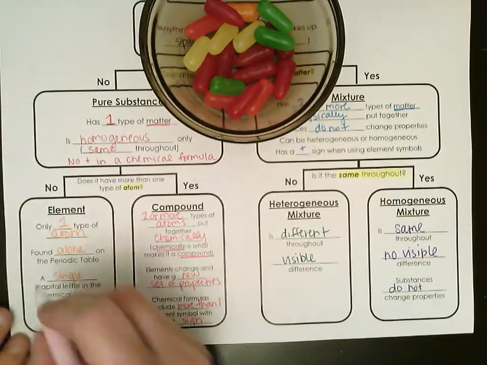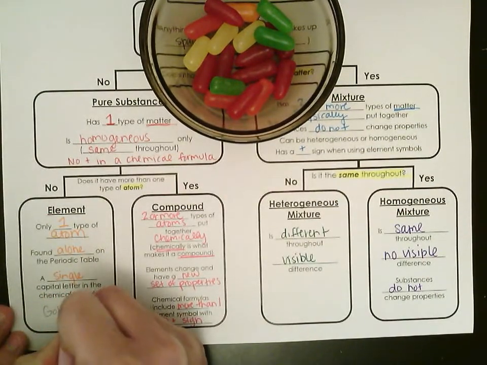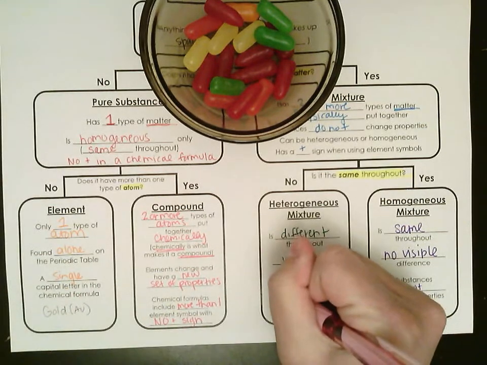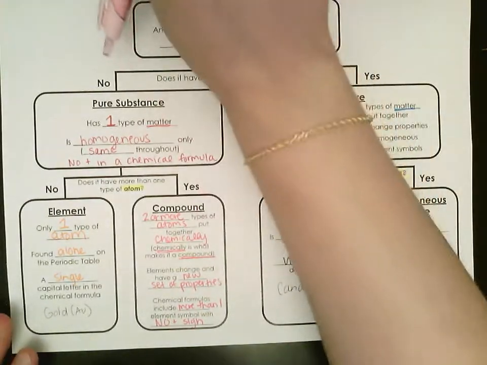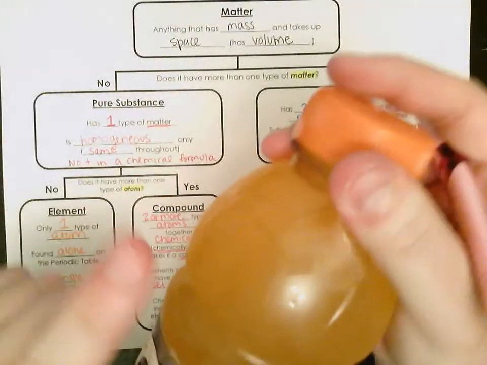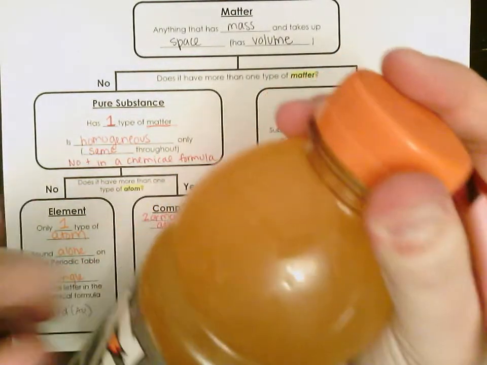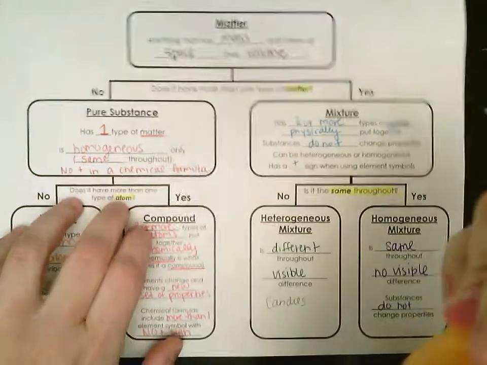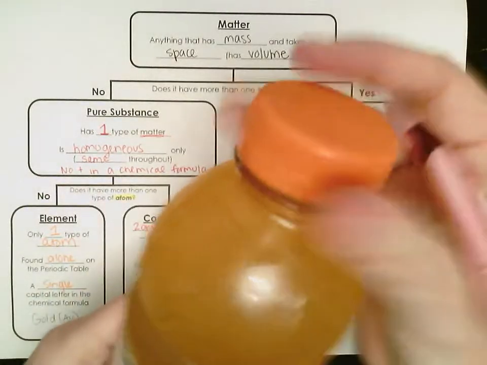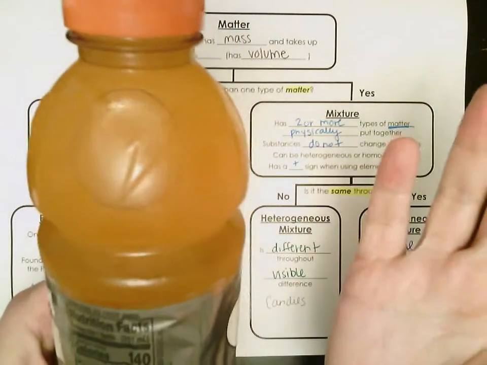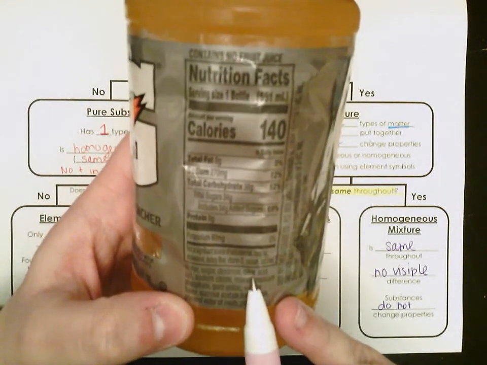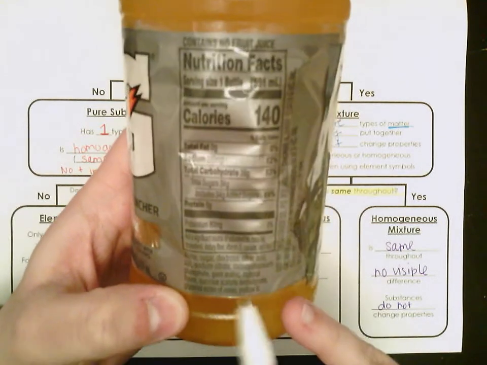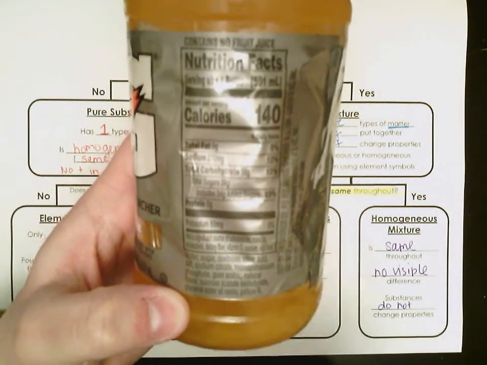So we gave our example of gold over here. And then we gave our example of candies over here. Let's see what else we have. Let's check out this Gatorade. So I'm going to talk about the Gatorade that's in the bottle. My first question is, does it have more than one type of matter? Now, this looks like one thing, but if I were to check out our ingredients, it tells me that we have water, sugar, dextrose, citric acid, salt, and several other things on here. So there's definitely more than one type of matter in here.